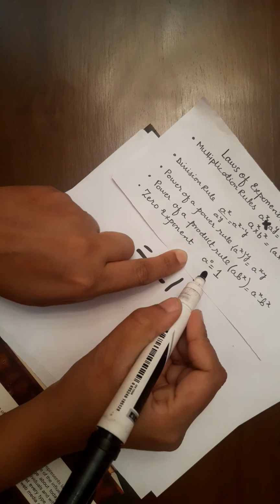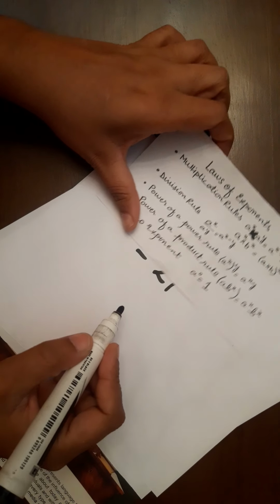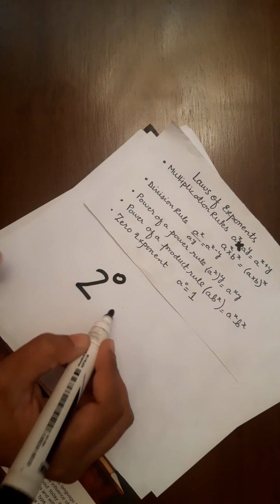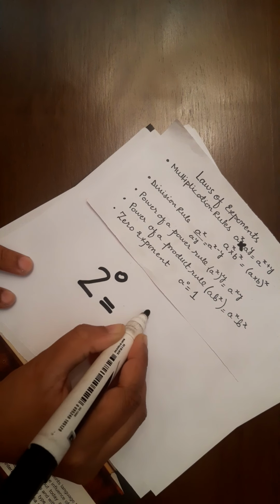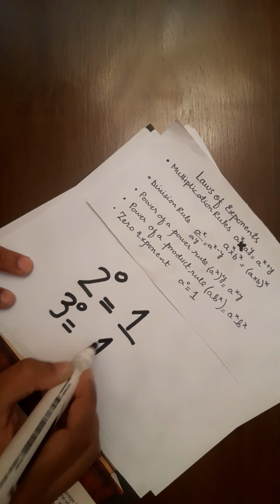Now it says zero exponent. If any number has a power of 0, it is equal to 1. When 2 has a power 0, it is equal to 1. If 3 has a power 0, it is actually 1. So these are the rules which have been shared with you, the laws of exponents. These laws were only based on the exponents given in the question.